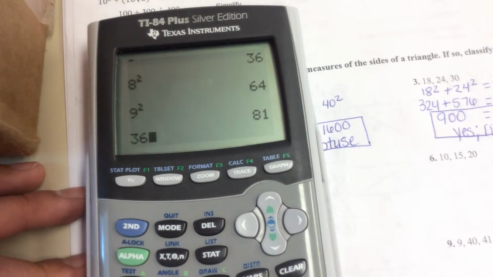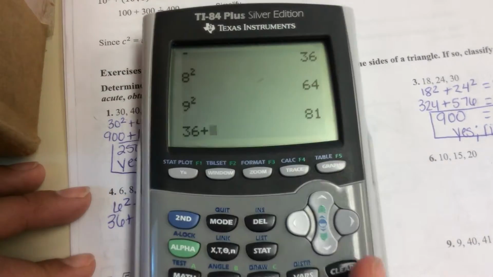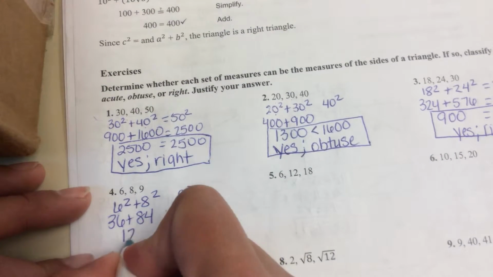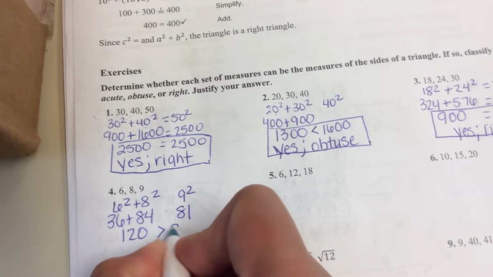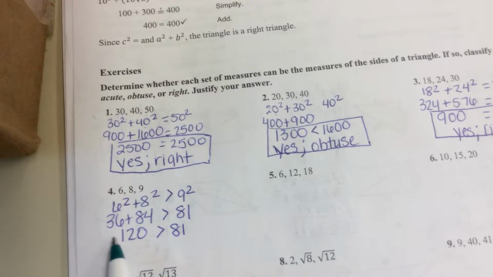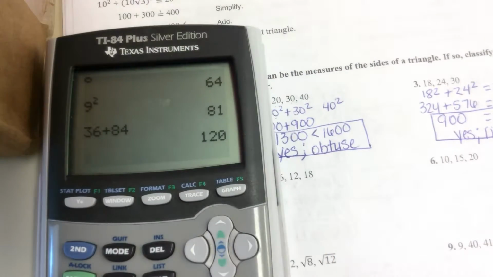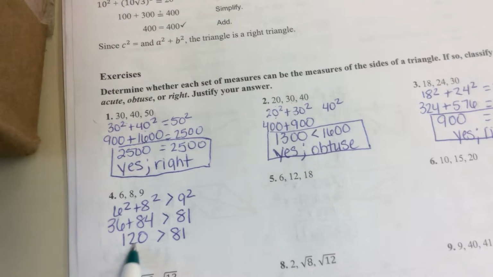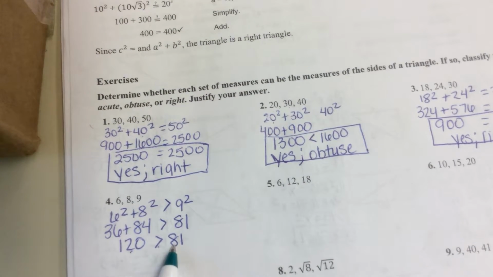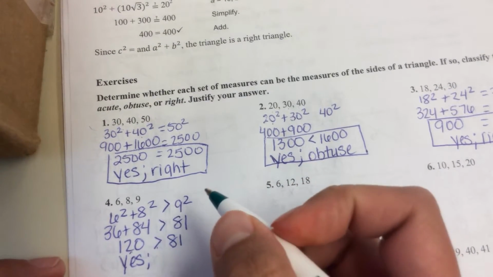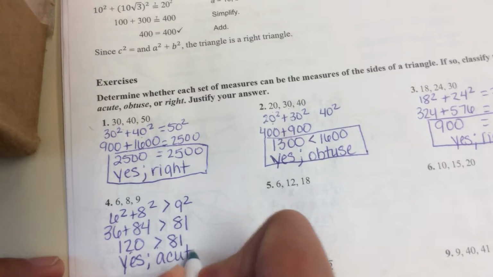Okay, add the 36 and the 64. Did I add that right? 36 plus 64 gives you 100. So 100 is greater than 81. Since it is greater, we can say that this will form a triangle, but it is an acute triangle.